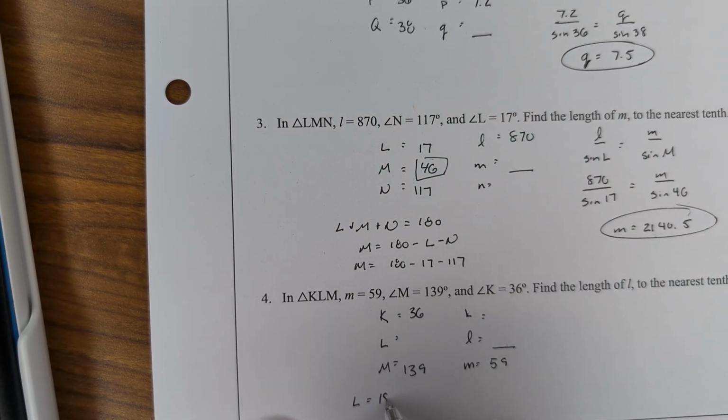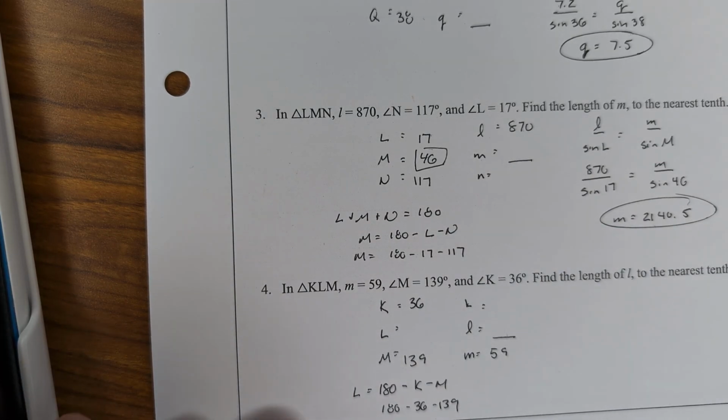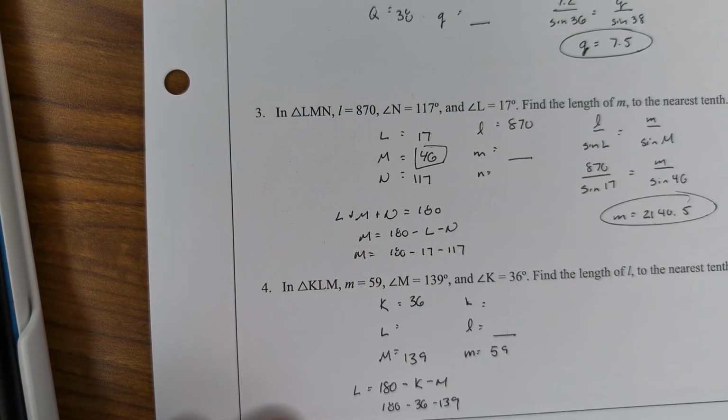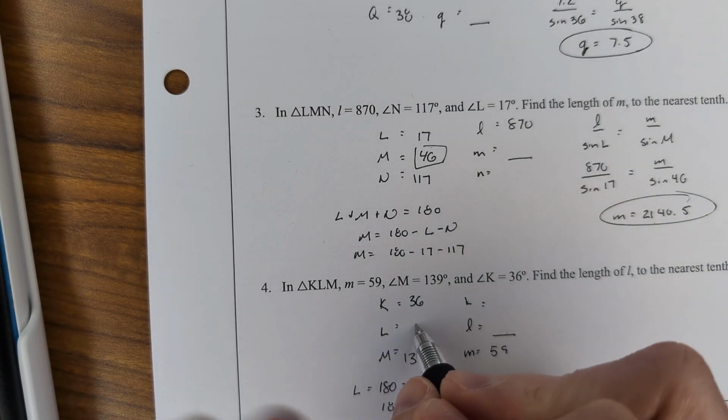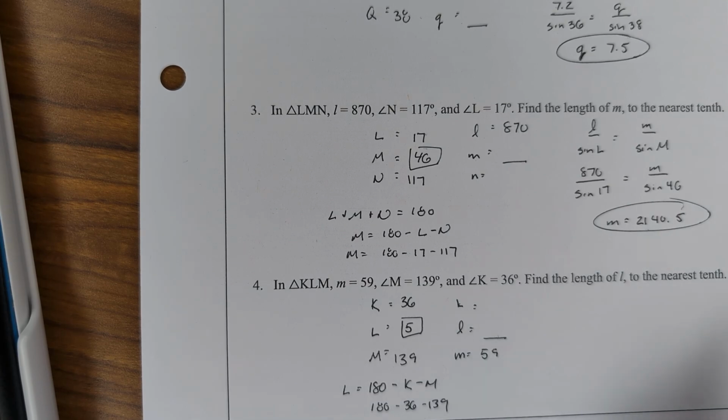So L is going to be 180 minus K minus M. So 180 minus 36 minus 139. So this is just a 5-degree angle. So I don't directly need that answer, but I still have to find it here.